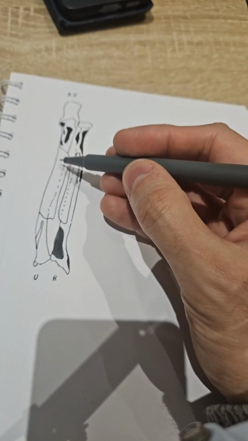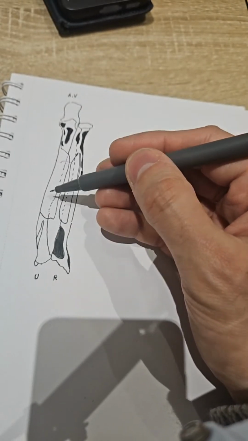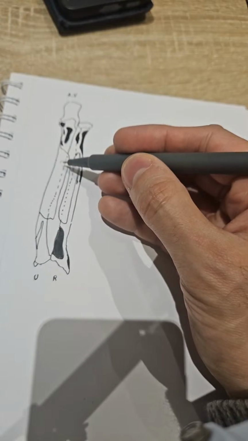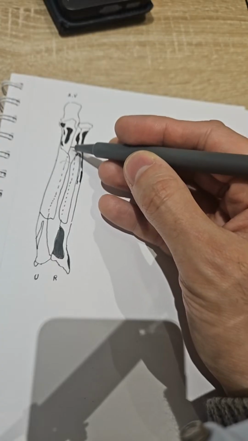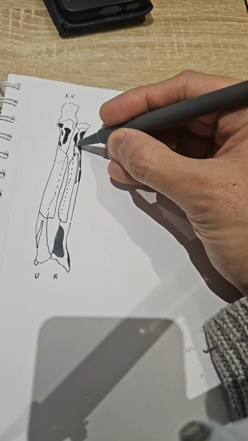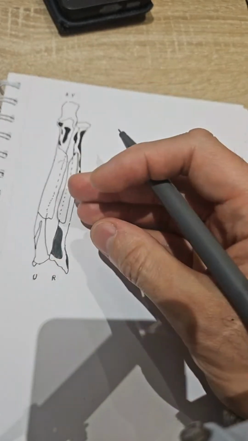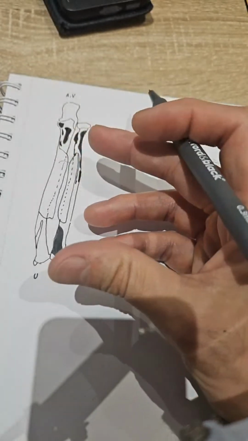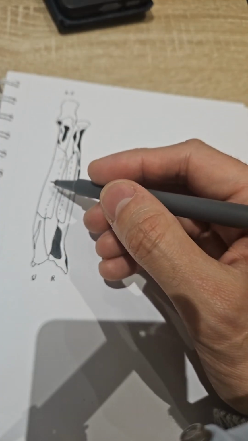Now, here we have the origin of flexor digitorum profundus. Okay, this one here in white, you can see some dotted lines here that are just representing the continuation of the medial border of the ulna. It's nothing special to be honest, but yeah, it's just a continuation. It's just to visually represent that the ulna is behind the origin of the flexor digitorum profundus.